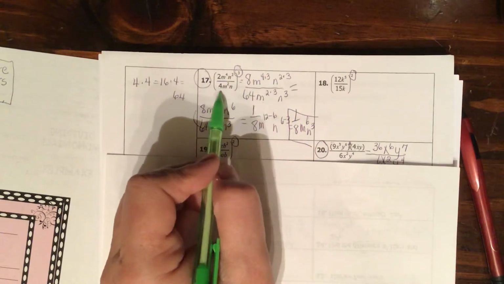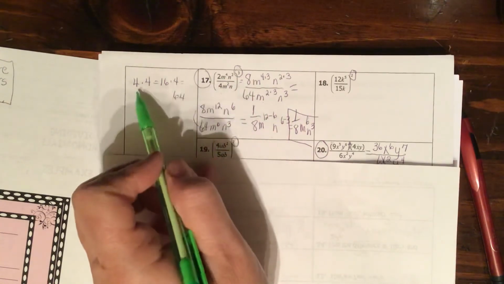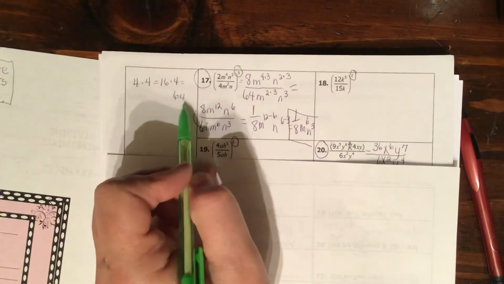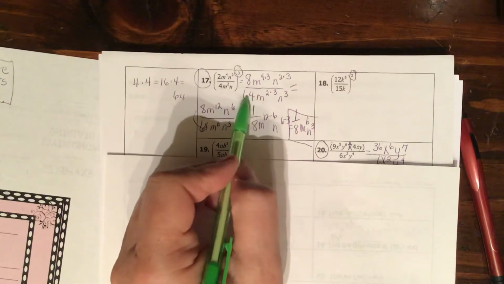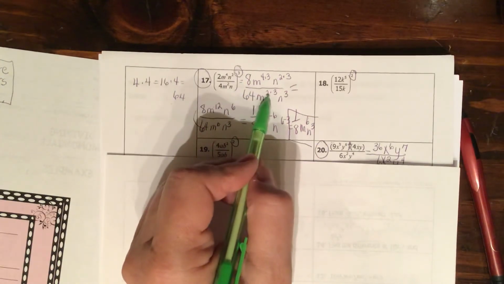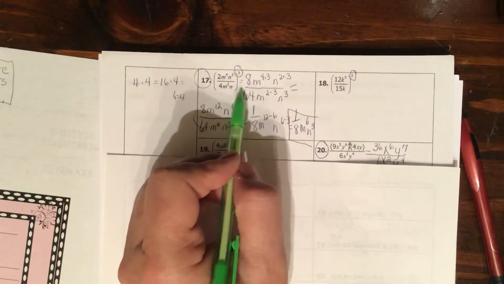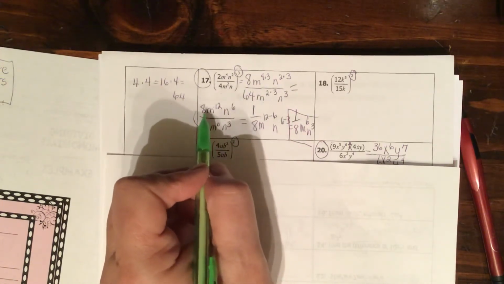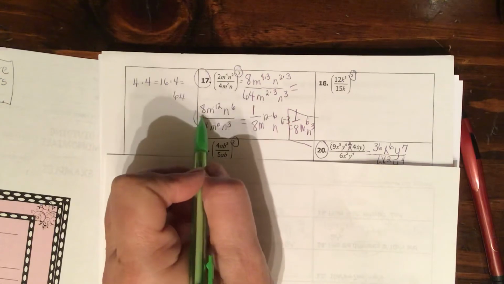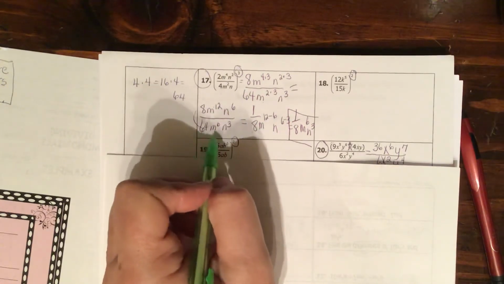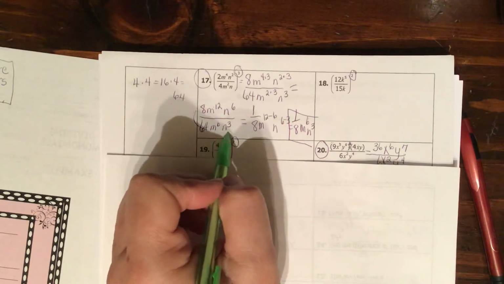Here you're going to cube 4, which is 4 times 4 equals 16, times 4 is 64. So you're going to have 64 m to the 2 times 3, n to the 3rd, because it's 1 times 3. So then we put those together, which gives you 8m to the 12th, n to the 6th, over 64 m to the 6th, n to the 3rd.